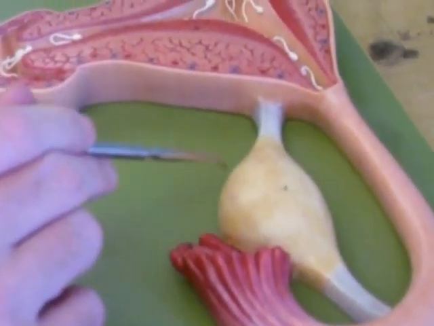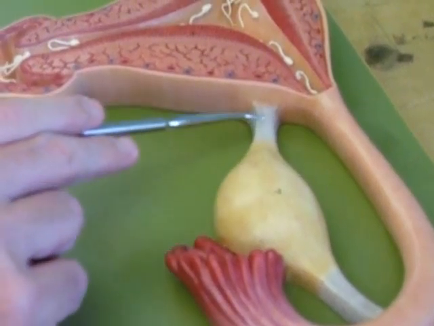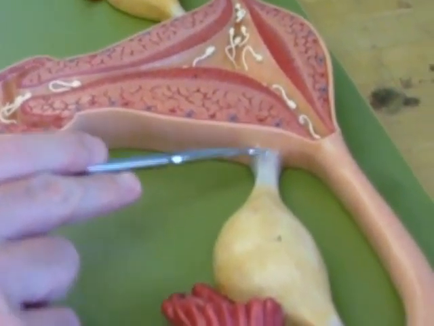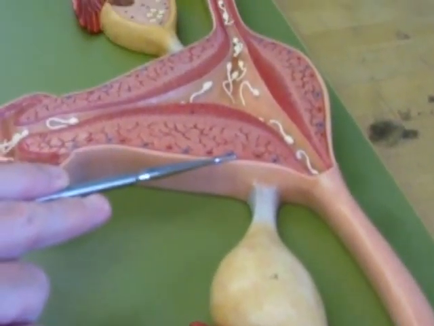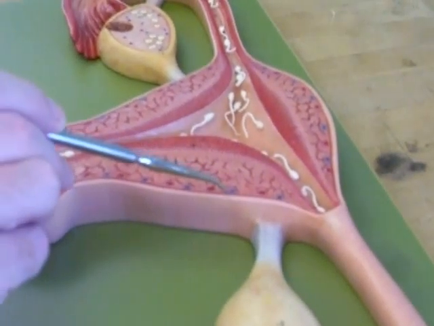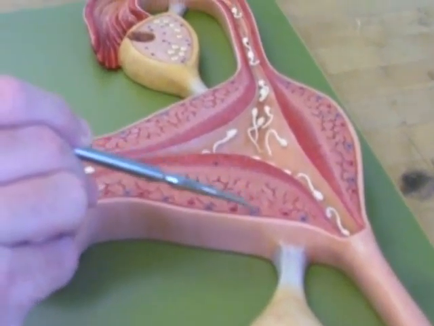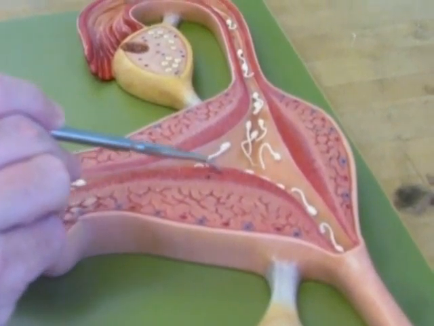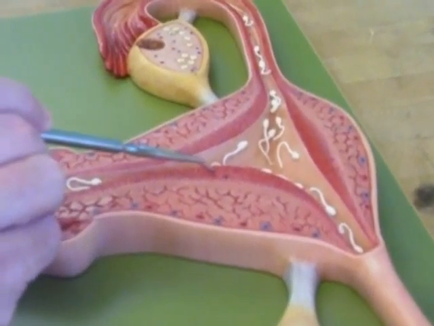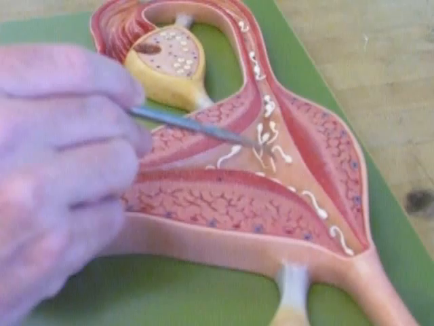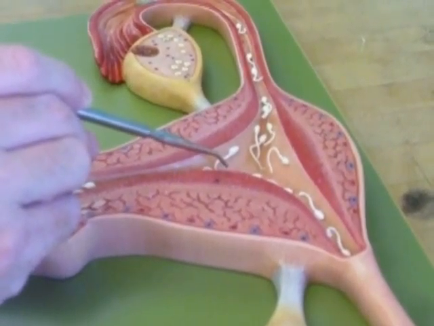This represents the ovary. You have the ovarian ligament right here attaching the ovary to the uterus. You can see the uterus right here. This is the perimetrium. This is the myometrium. And this is the endometrium. You can see the sperm here in the uterus itself.